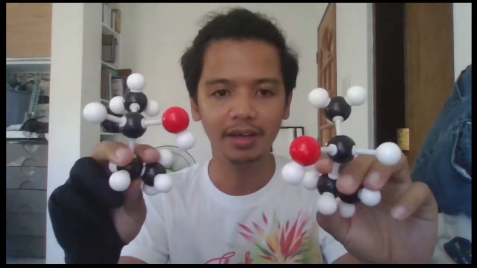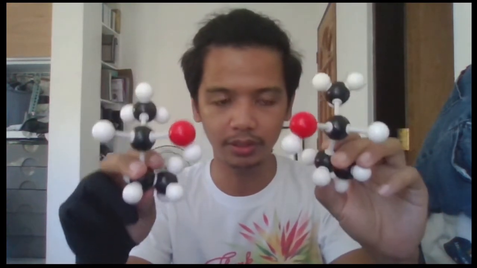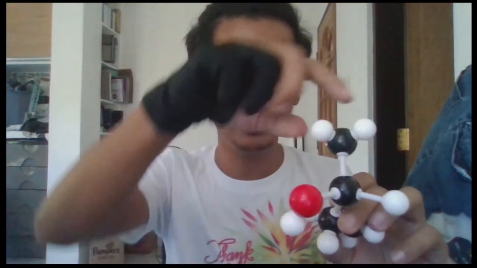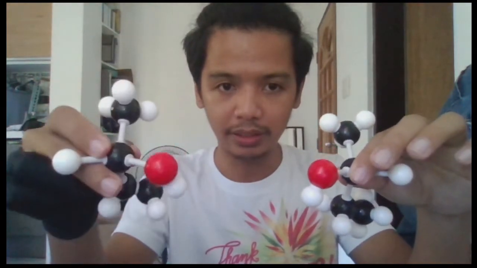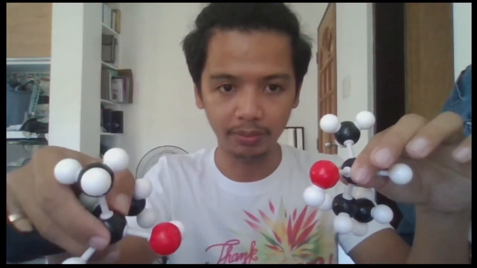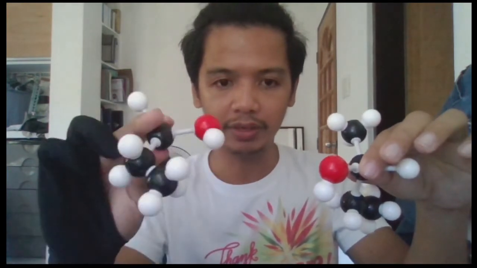In any case, for this molecule, here is our chiral center. We have here our methyl group, our OH, our hydrogen here, and on the bottom our ethyl group. The same is done with this formula. We have our methyl group, our oxygen, our hydrogen, and our ethyl.